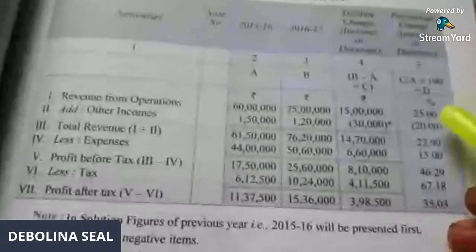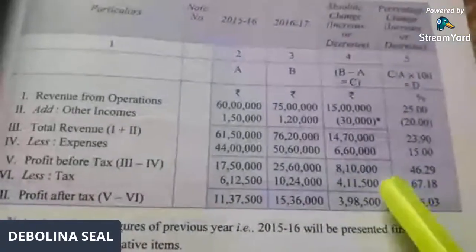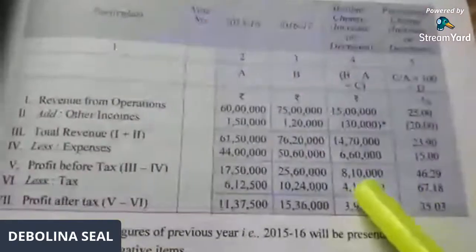Okay, each working is very necessary. Why I am telling that? CBSE will give you marks for these workings. Okay, each calculation which you will do, CBSE is going to allot marks for each. Okay, so don't forget to show your calculations.